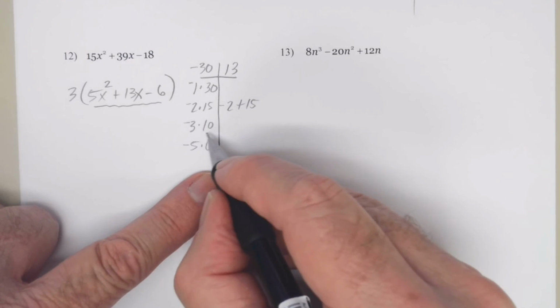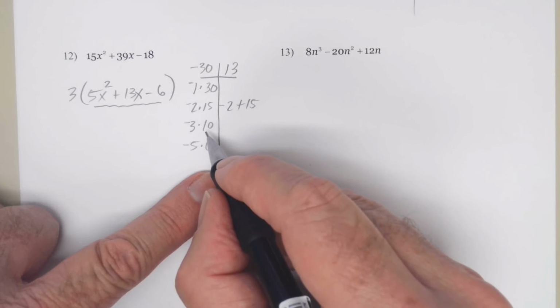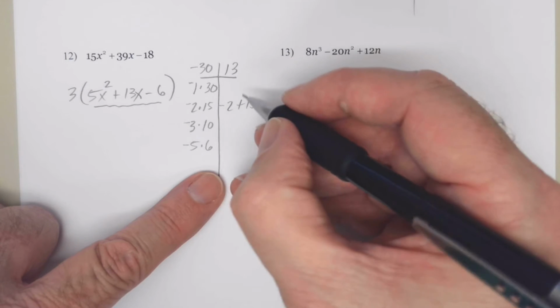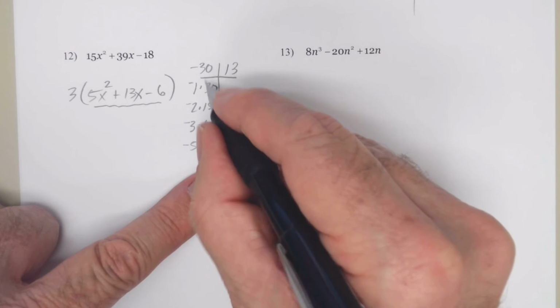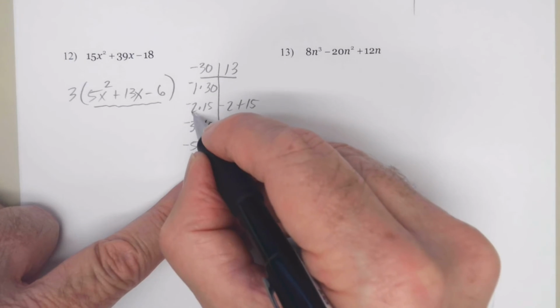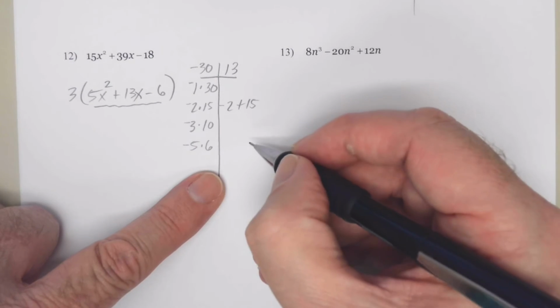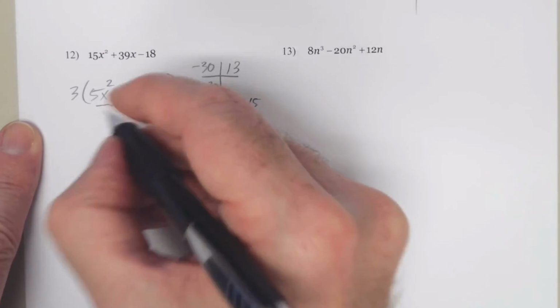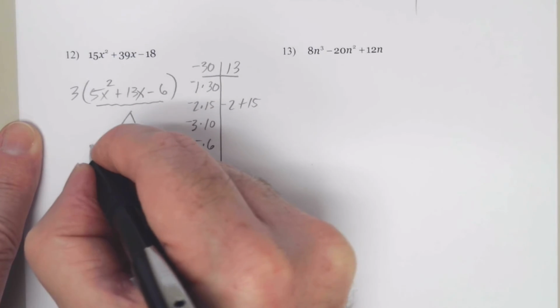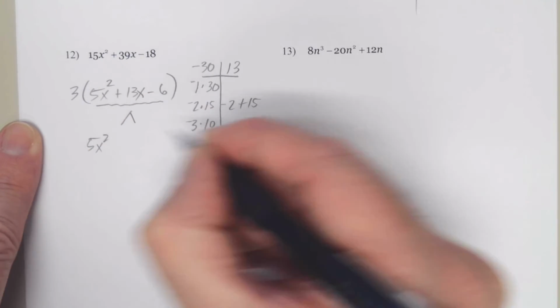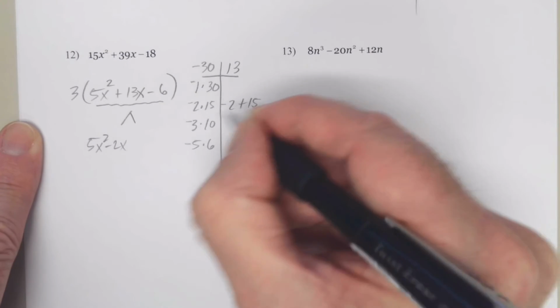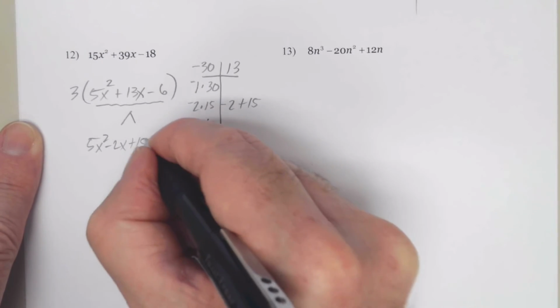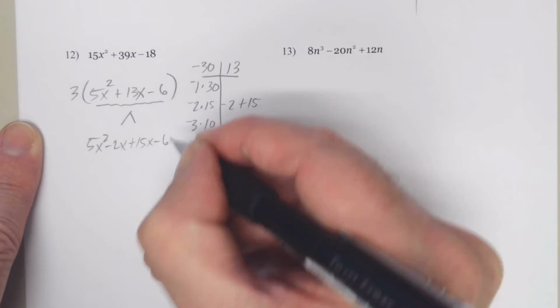Students will often use a -3 and 10 here, but do you see why those are wrong? Those do not add up to 13. So -2 times 15 is -30. -2 plus 15 is 13. And so let's go ahead and split our b term. We get 5x squared minus 2x plus 15x, and then minus 6.